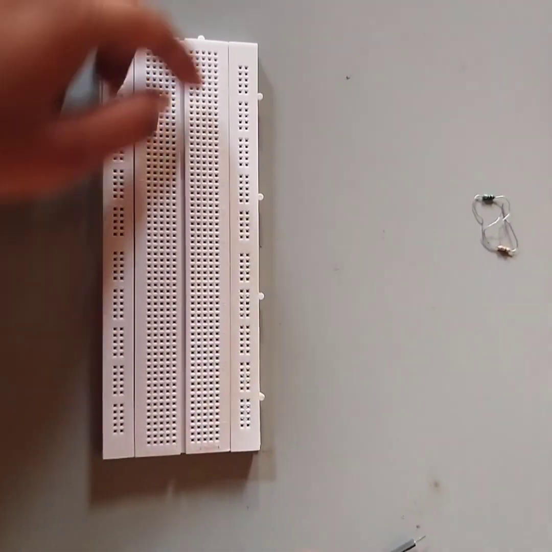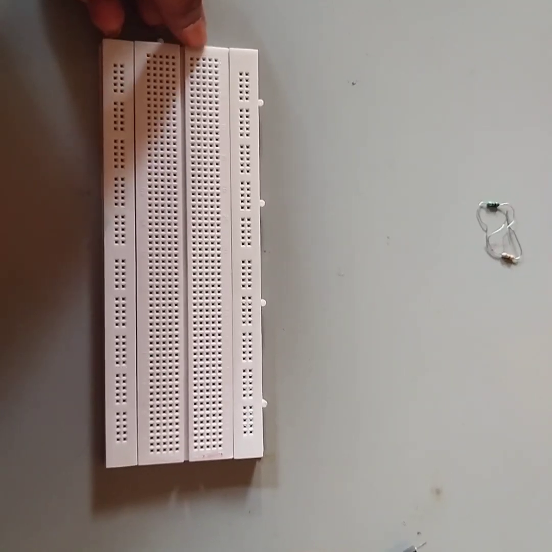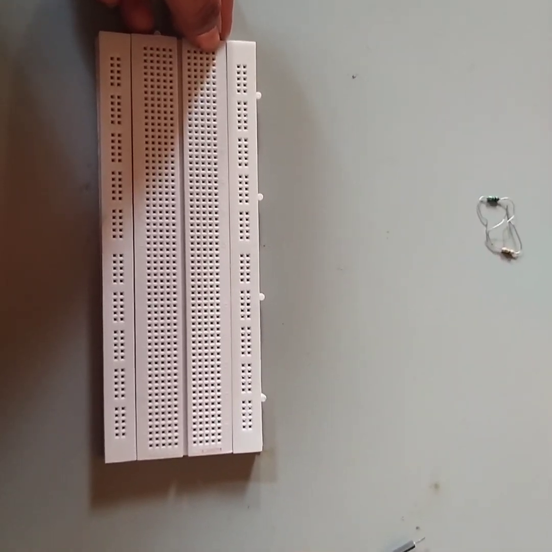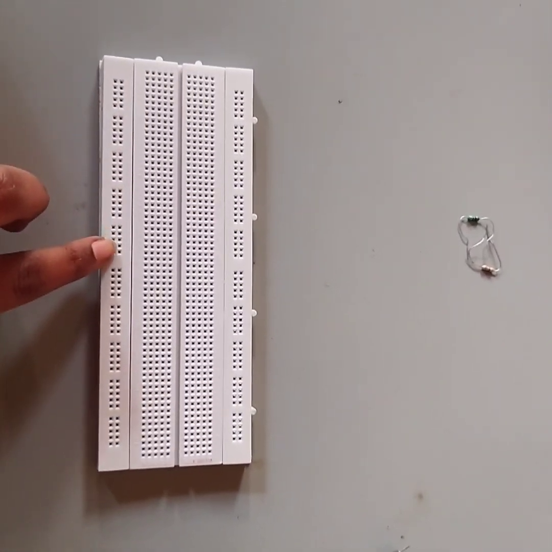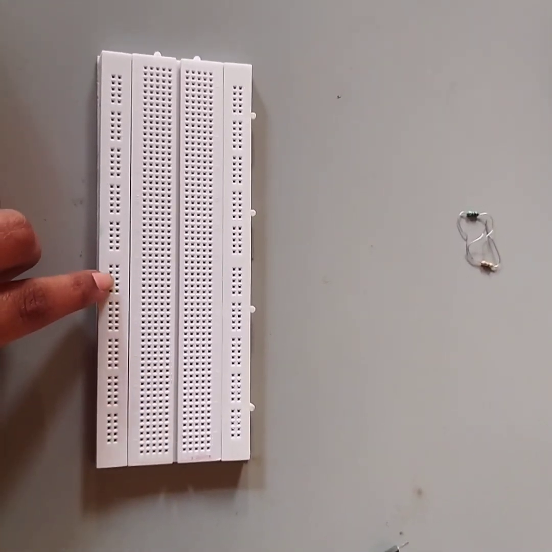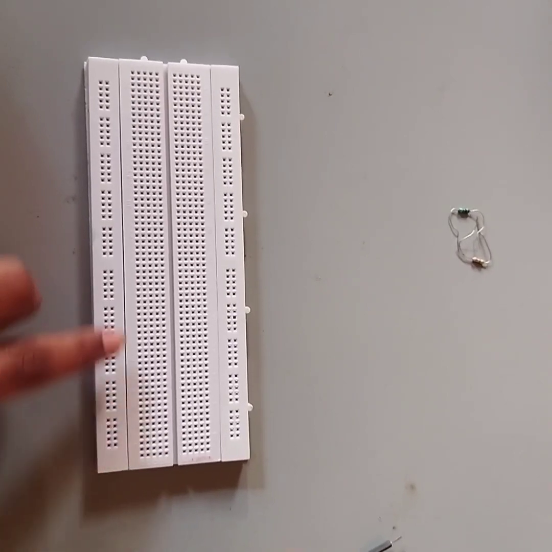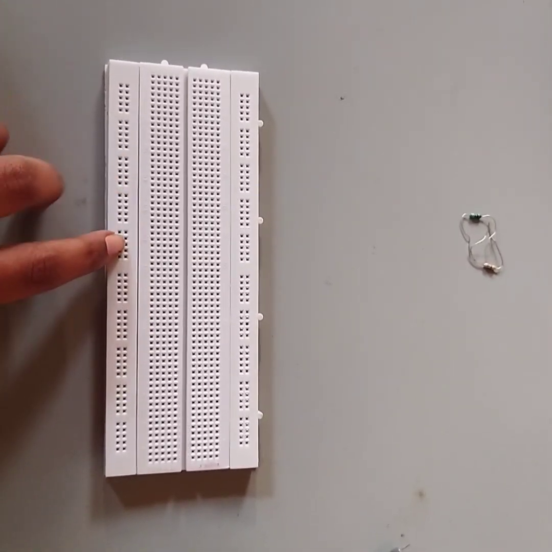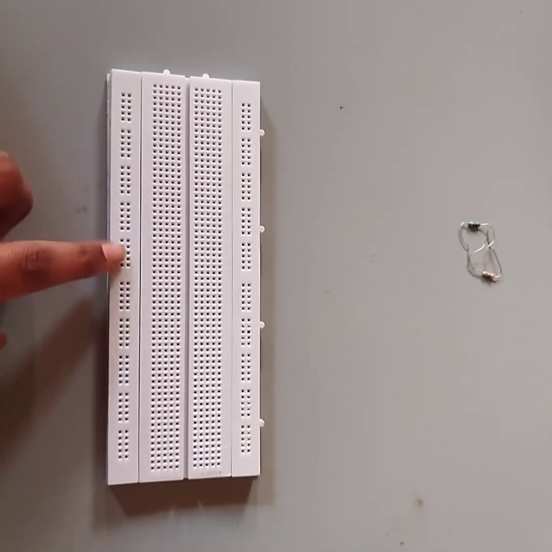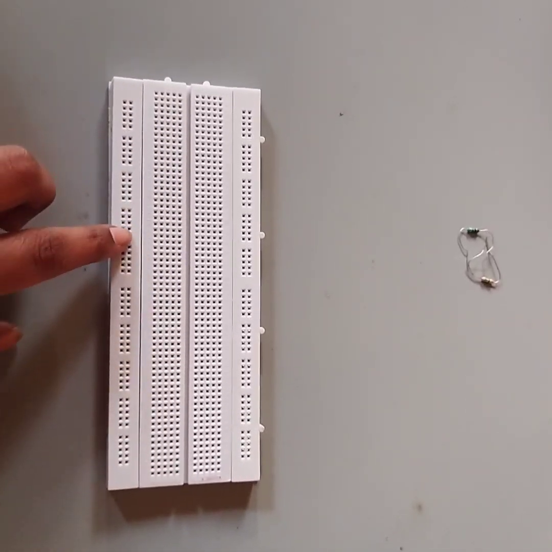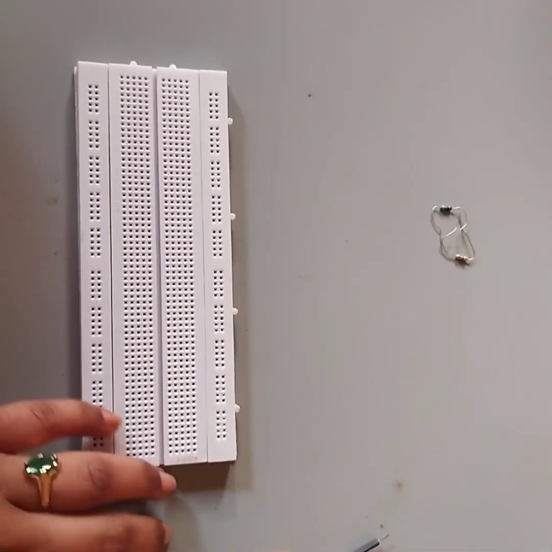And here we have the terminals. These are the vertical terminals. These are short circuited. Here the vertical means the columns are short circuited. Here also the rows are short circuited up to here, and again from here these rows are short circuited separately. So this you can use as the positive terminal, or as the negative terminal. Any row you can use as any terminal. Either one is positive or the other is negative.